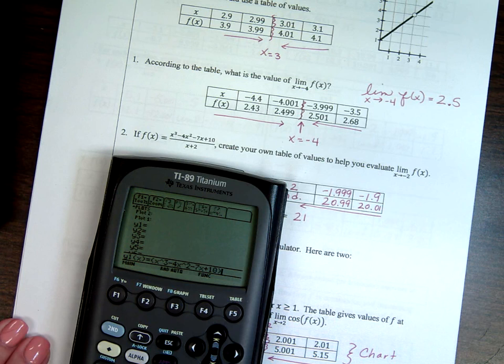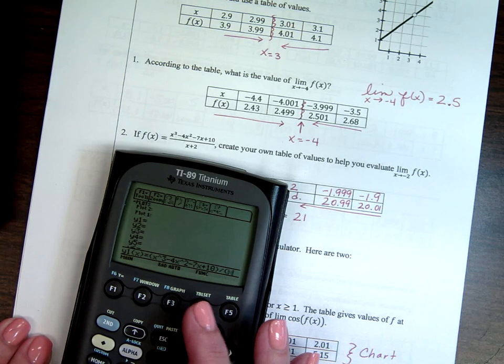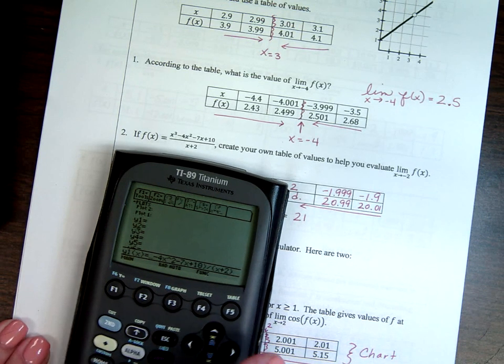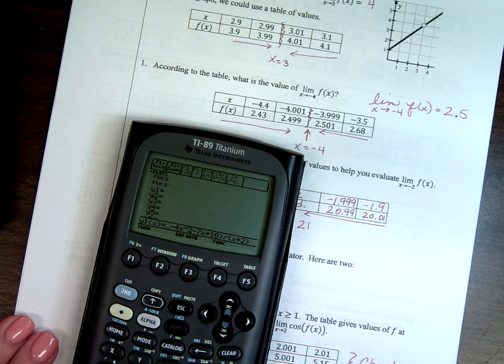Now if I go too fast or whatever, you holla. But then I'm dividing that by parentheses x plus 2. Close those parentheses. So here's what you've got in the bottom of your screen, and you're just going to press enter, and it goes right on up into the Y1.